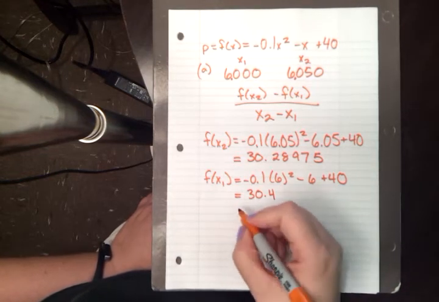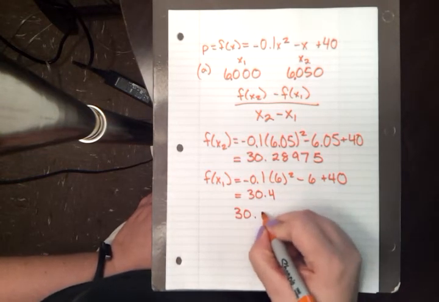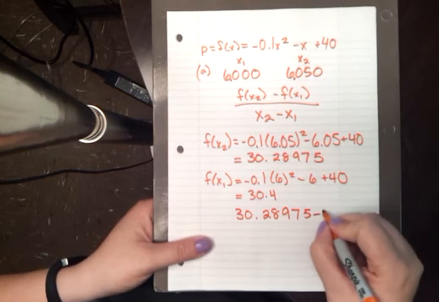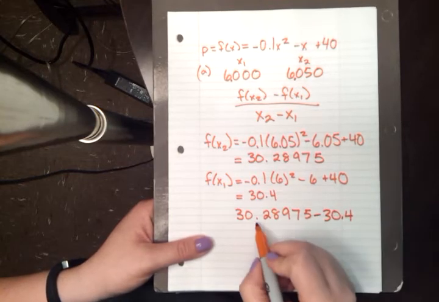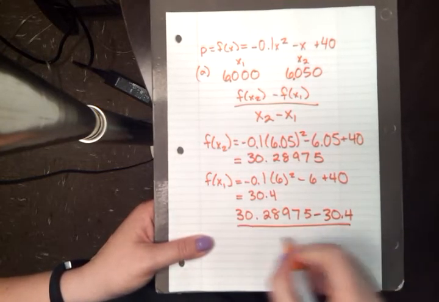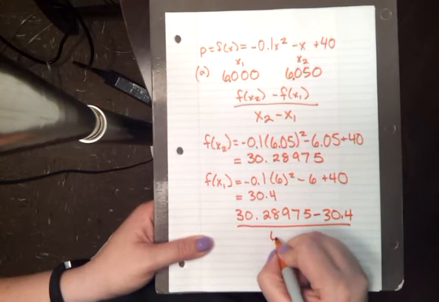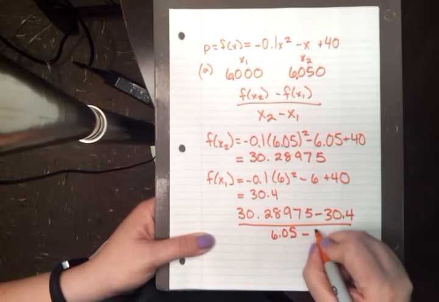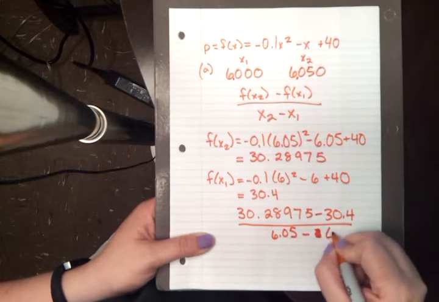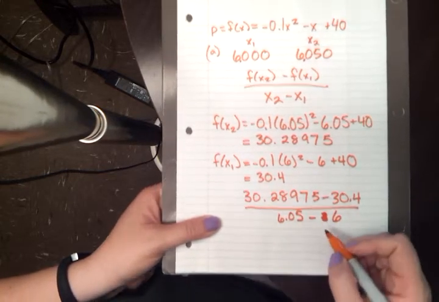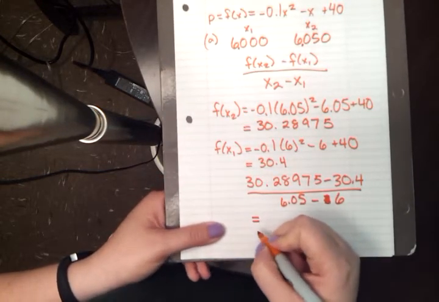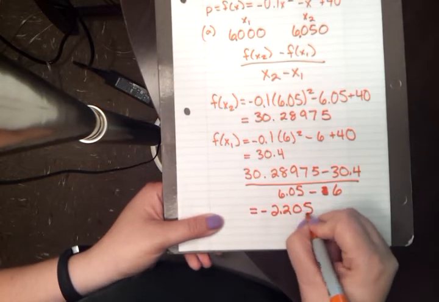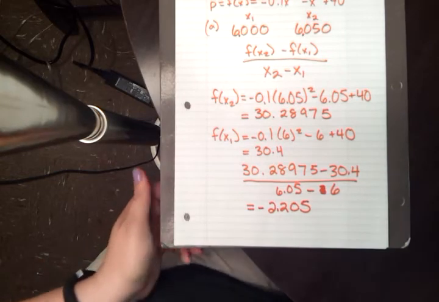So f of x2 was 30.28975 minus 30.4, f of x2 minus f of x1, over x2, 6.05, from which we subtract x1, which was just 6. And if you plug all of that into your calculator, the answer that it will spit out is negative 2.205. So that's how you do it for that interval.